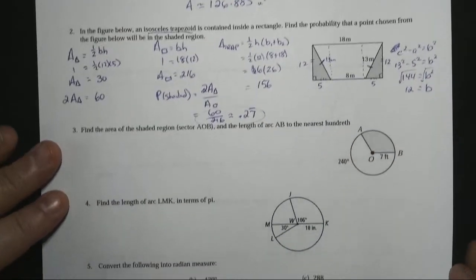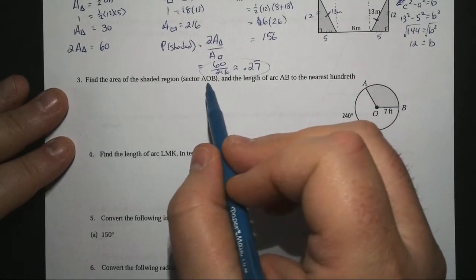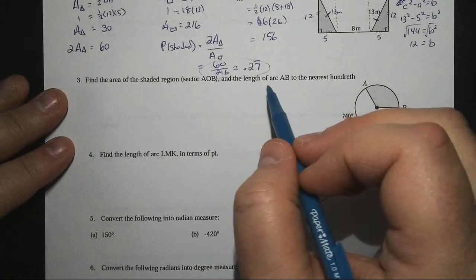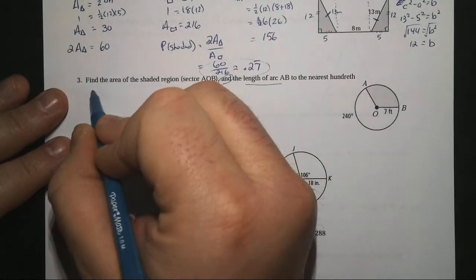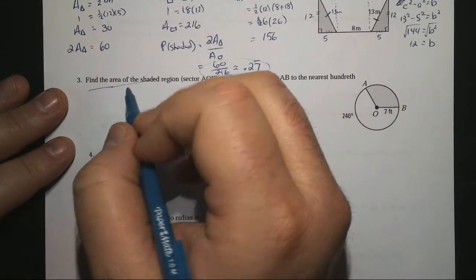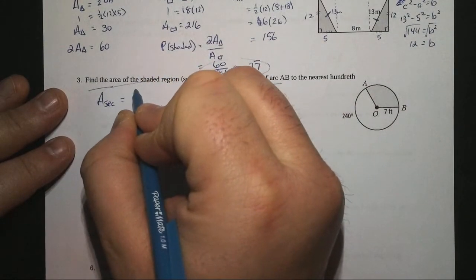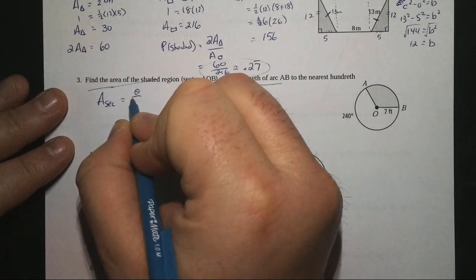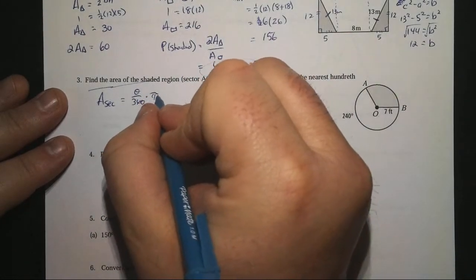All right, find the area of the shaded sector, and it's defined or bounded by this angle AOB, okay? And we also want to find the length of the arc. So we're doing both, okay? So let's do the area of the shaded region. That's the area of the sector. Remember, that's the angle called theta over 360 times, and this is area, so it's pi r squared.